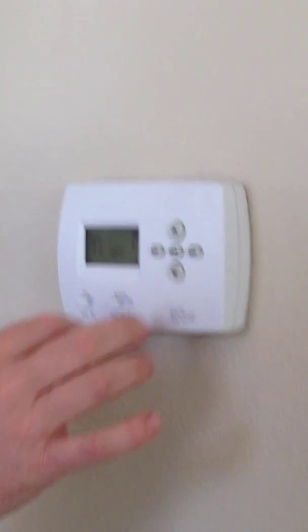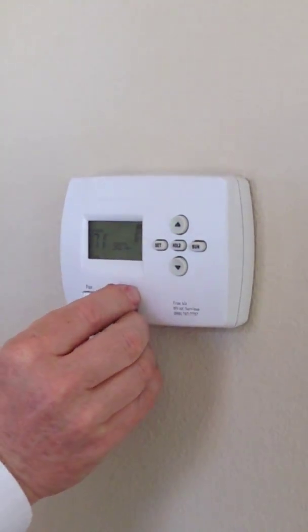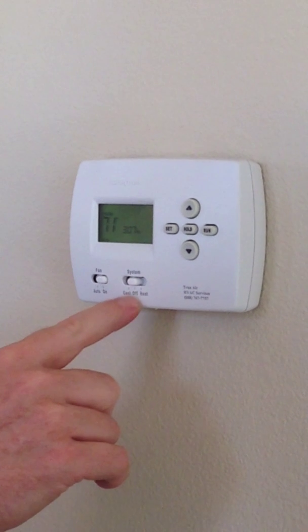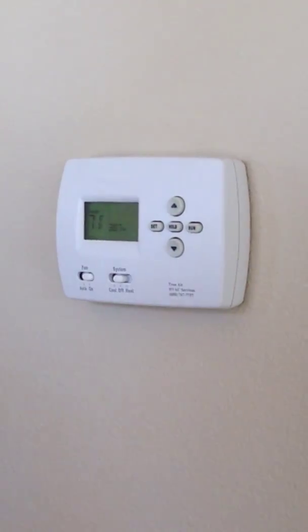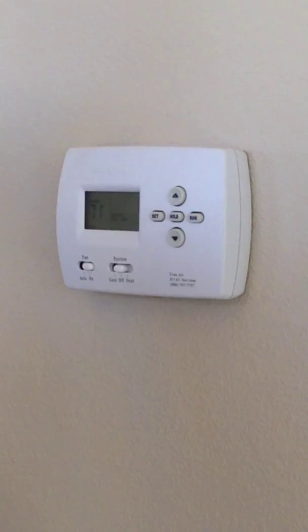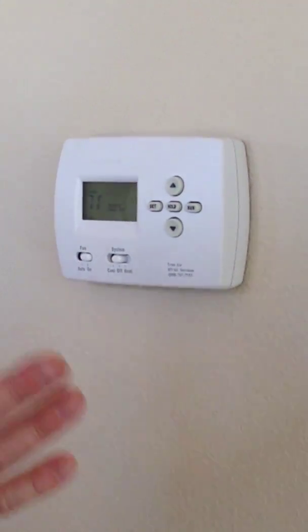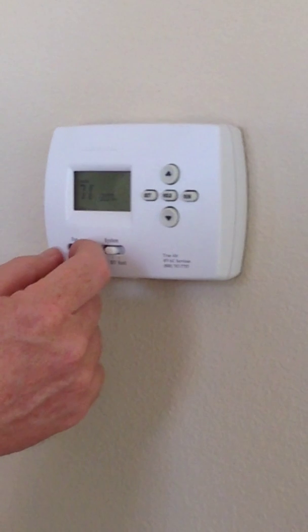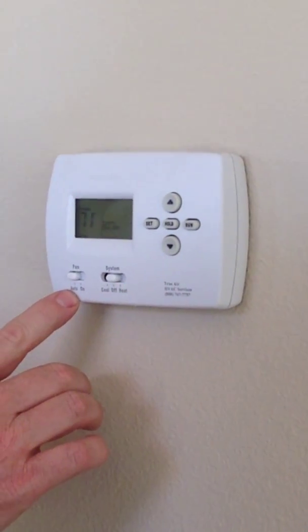So when you're setting this, it should always be on auto. If you want to just circulate air, then turn that off and kick that on, and your fan will just run. It'll pull air there, and it'll blow air out of your registers. And that's it. So as it relates to heat or air conditioning, this is always set to auto.